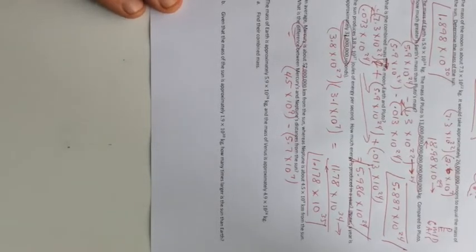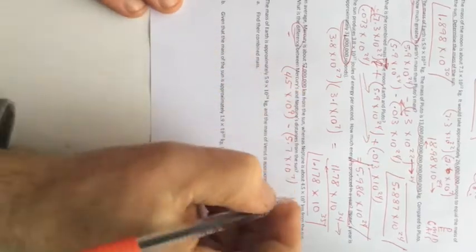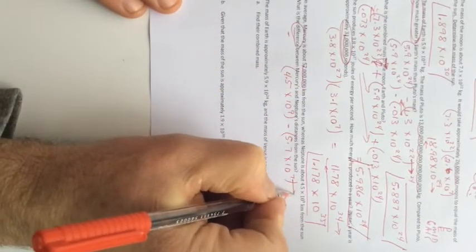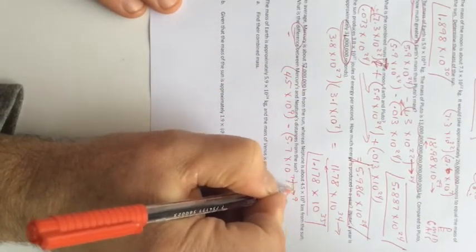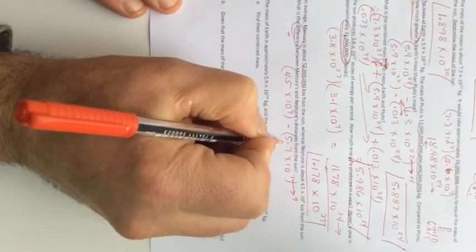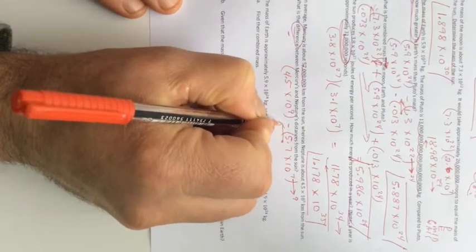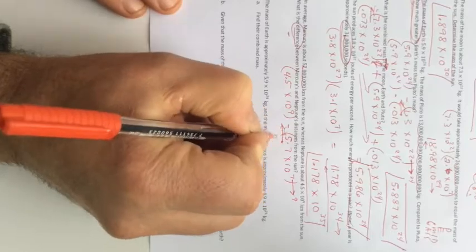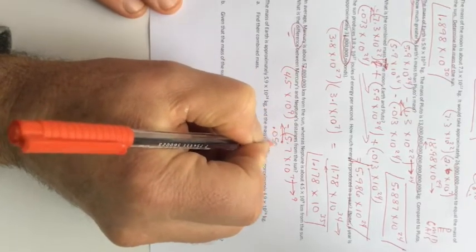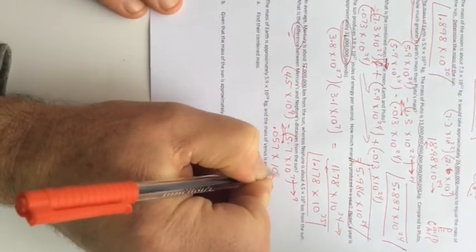In order to subtract, we have to have the same power. So I'll keep the 9 and move this one. So 7 can become a 9 with 2 steps on the number line. So I'll go 2 steps here. 1, 2. 1's in front of the 5 and then an extra. So 0.057 times 10 to the 9.